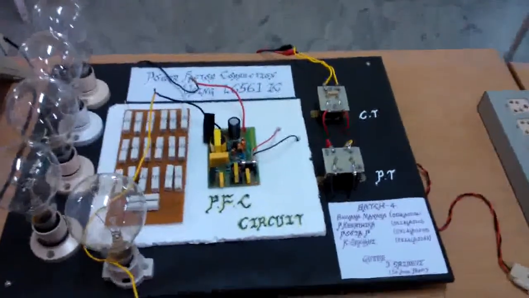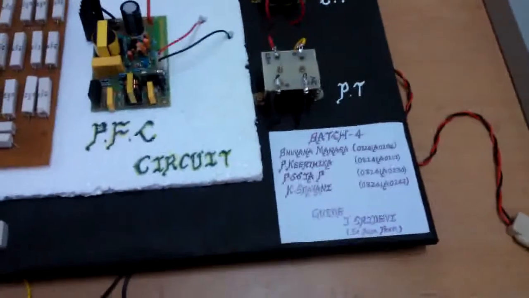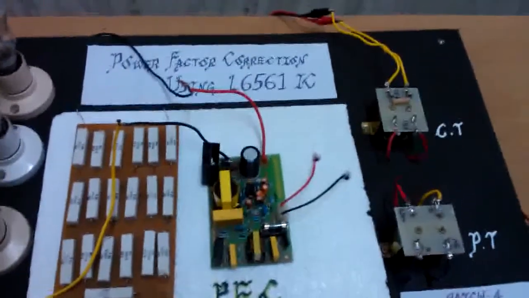Hello everyone, we are batch number 4 and our project is power factor correction using IC L6561.